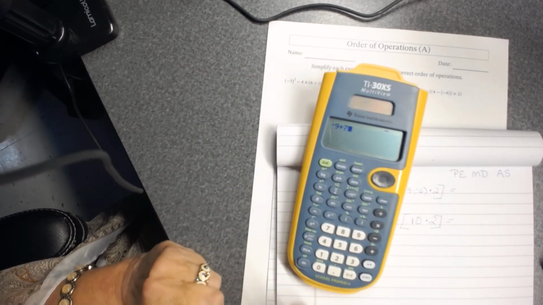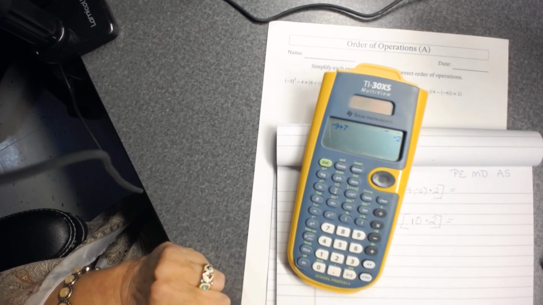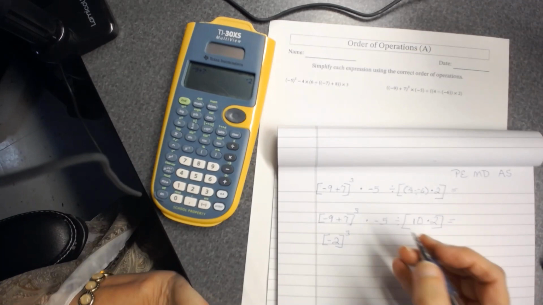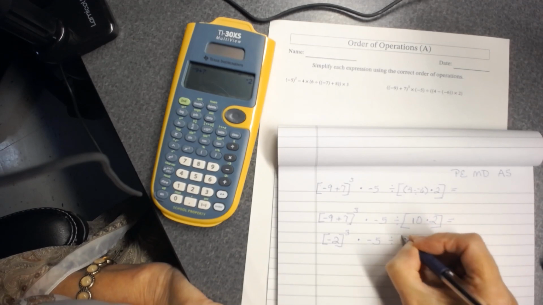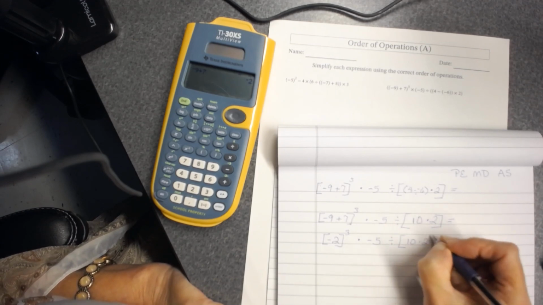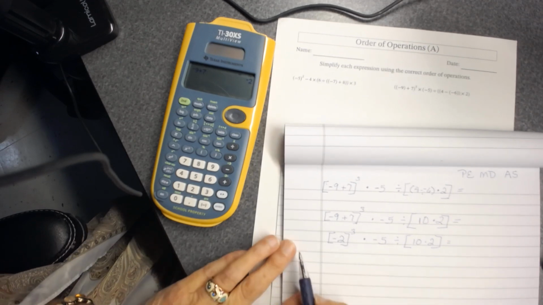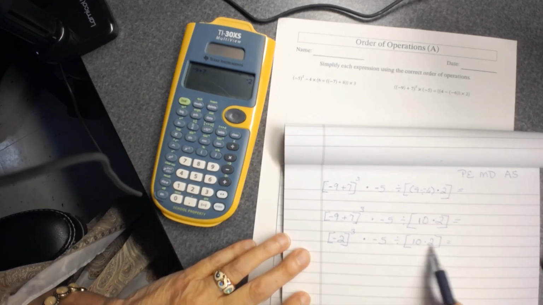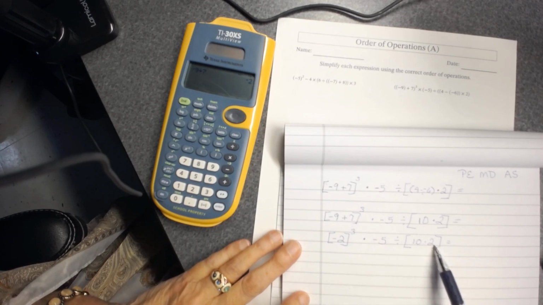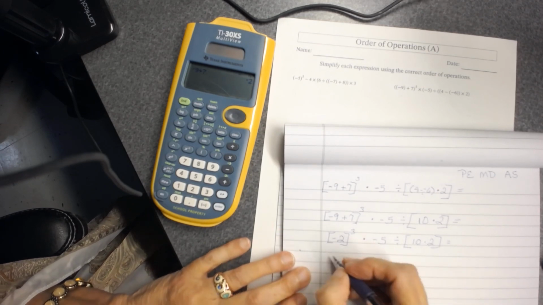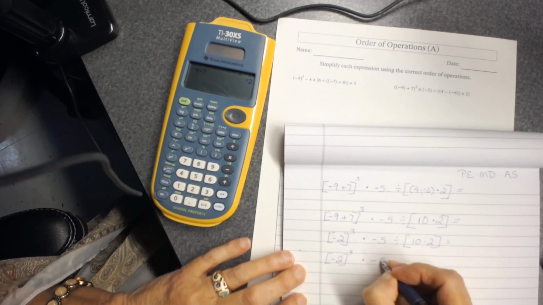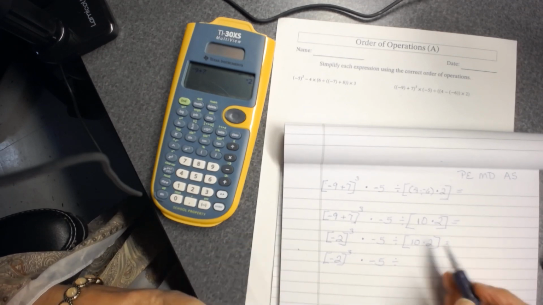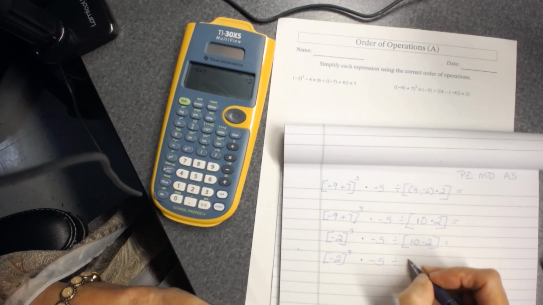Okay, so let's look at that on the calculator. -9 plus 7 and enter. There's -2 times -5 divided by 10 times 2. Okay, back to the beginning. We want to do this right here next because that's two terms within parentheses. Bring this down: -2 to the third power times -5 divided by 10 times 2, 20.